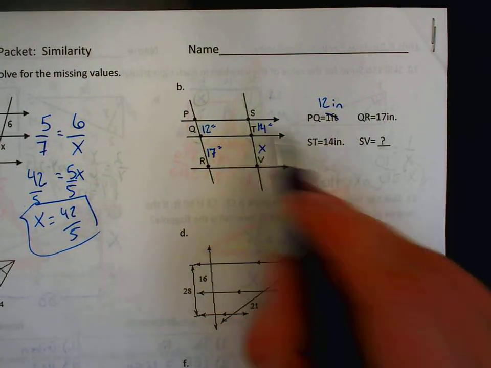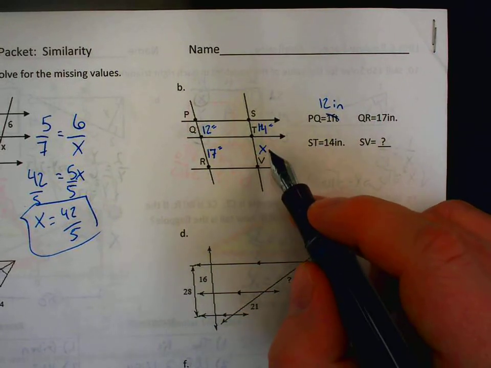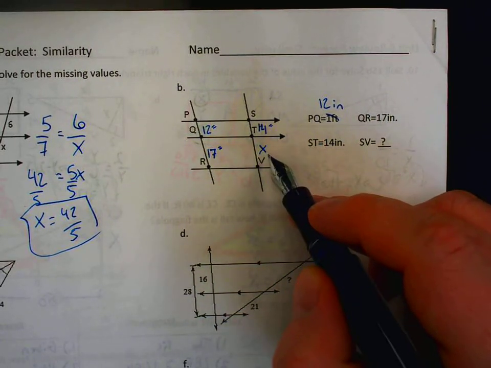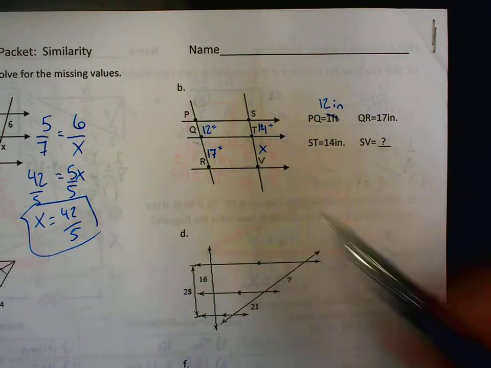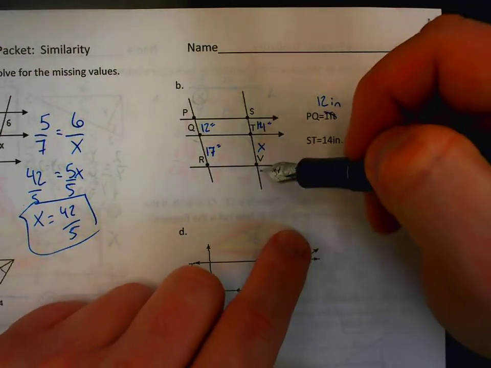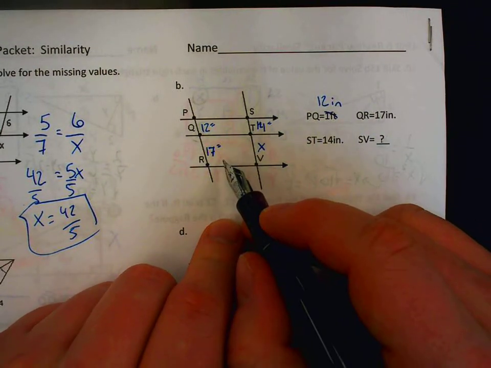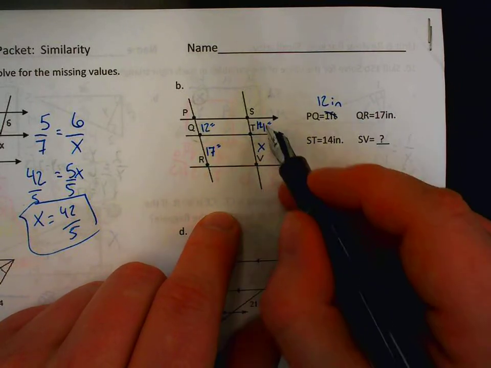Well, this question is asking us to find SV. However, I need to find this value, this missing one, and then I can just add it to this 14 to figure out what the whole length of SV is. So we'll set this up the same way as the last one. Part over part equals part over part.